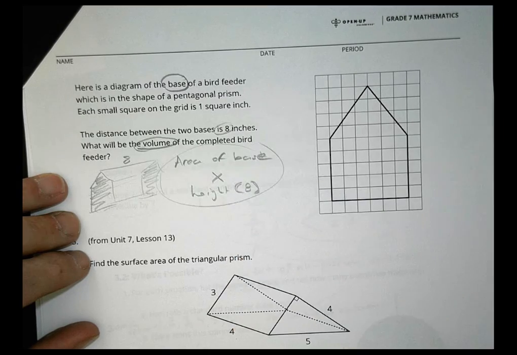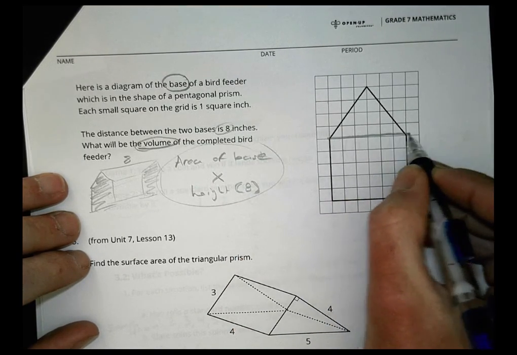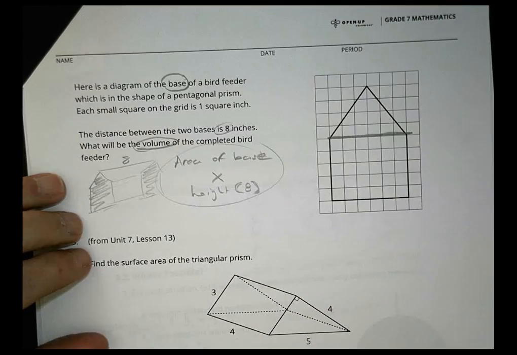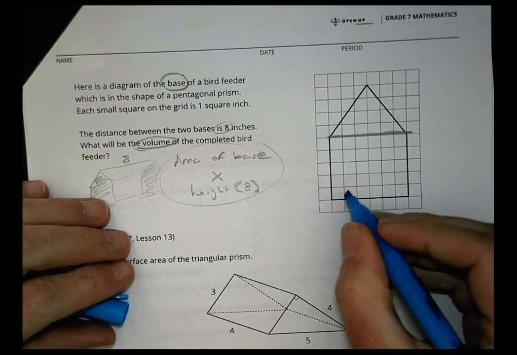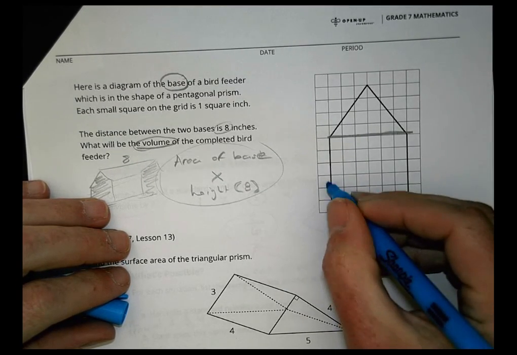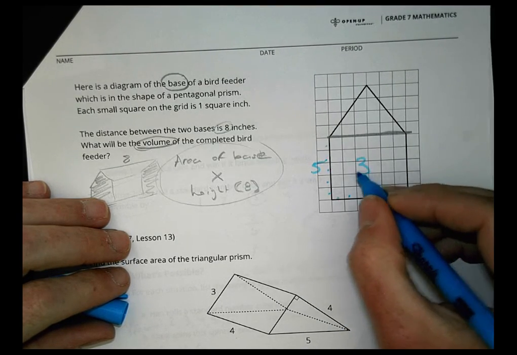So we want to find the area of the base. Well, let's break this up into 2 parts. I'm going to chop this apart right here so I have a triangle and a square. For the square, I can see that it has 1, 2, 3, 4, 5, 6, and 1, 2, 3, 4, 5. So the area is 5 times 6, which is 30.